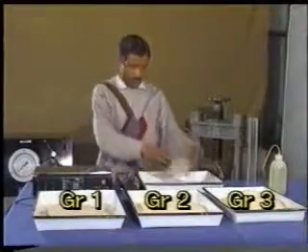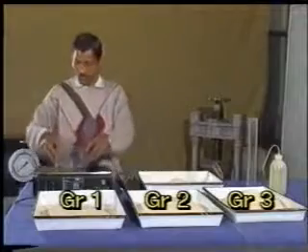Place the measured quantity of each grade of sand in the enamel tray.